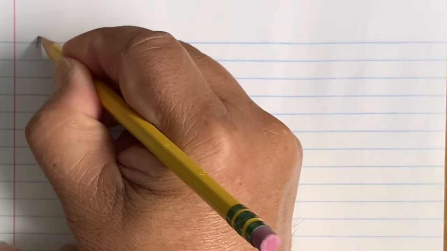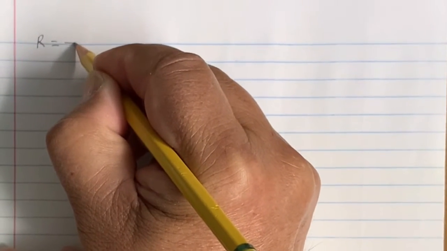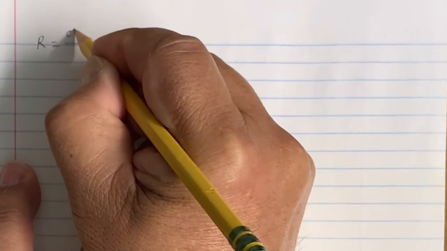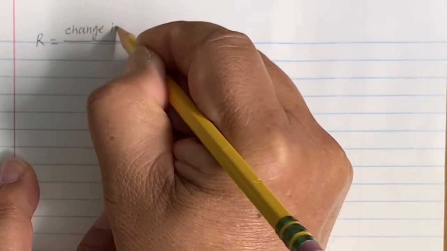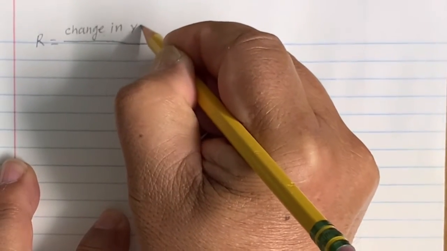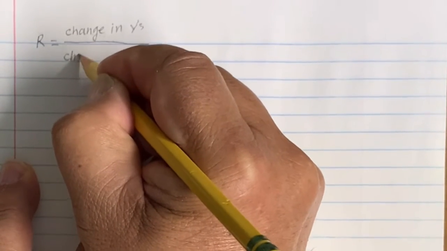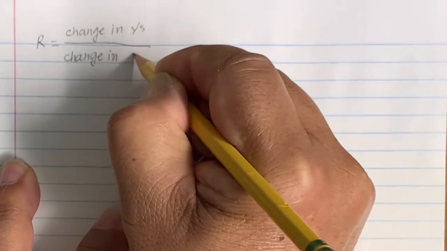The formula for rate of change is R equals change in Y's over change in X's.